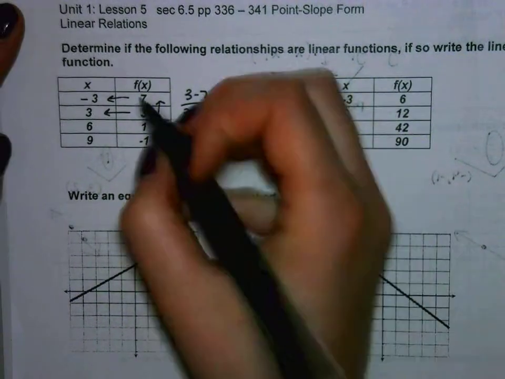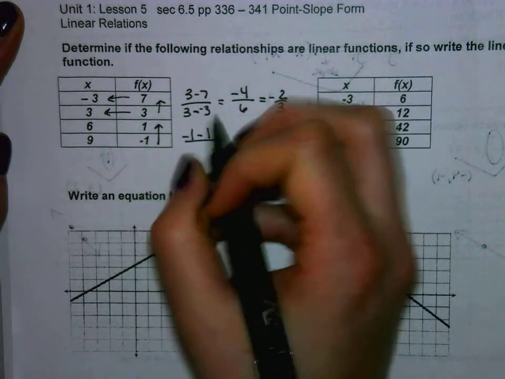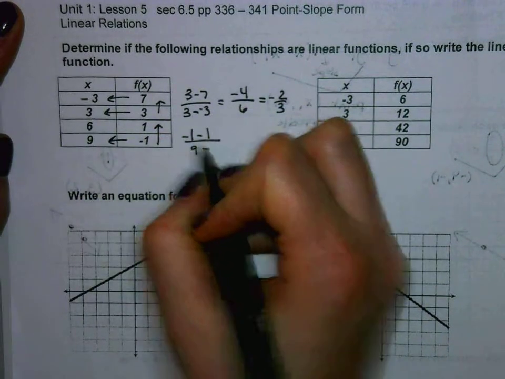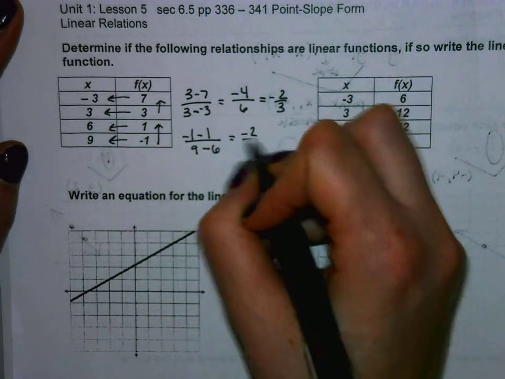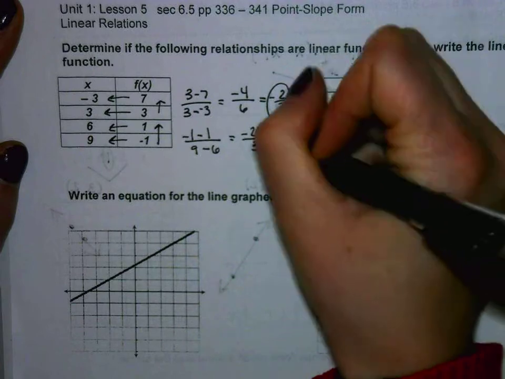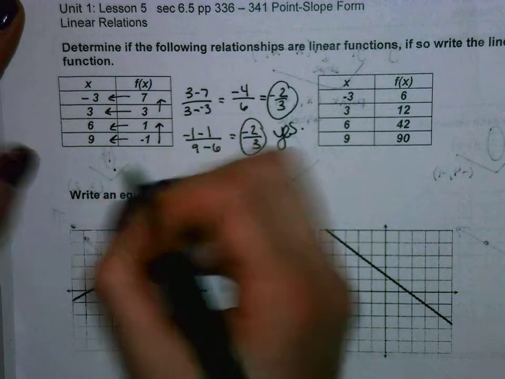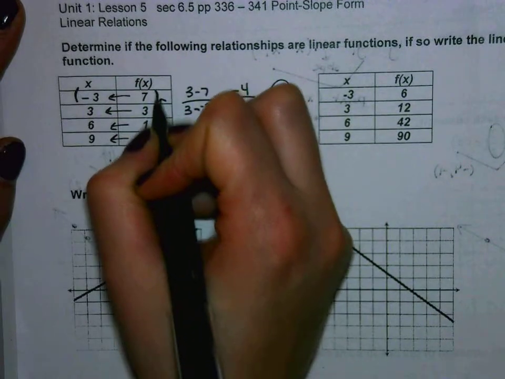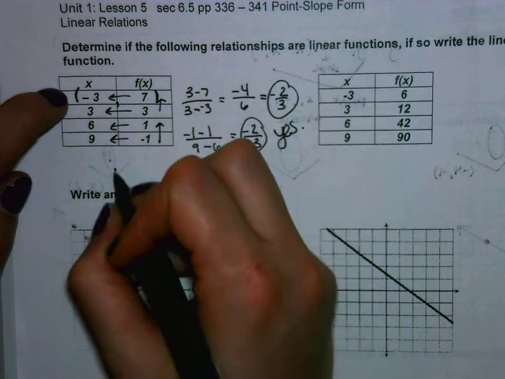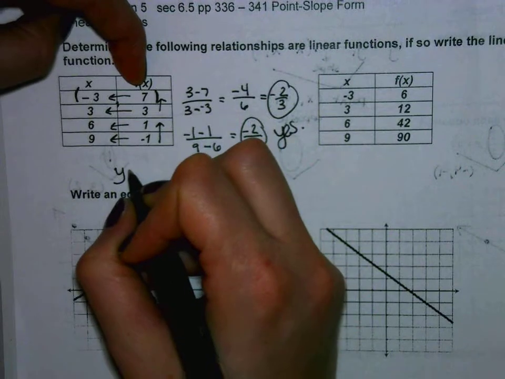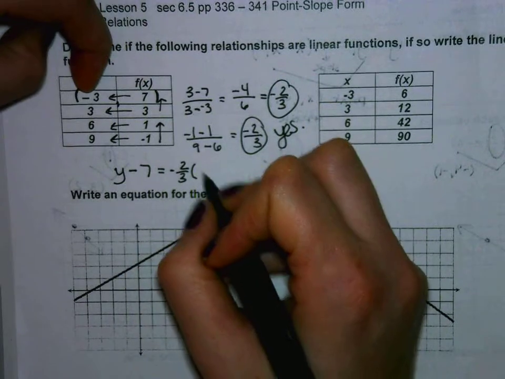So to check that, let's try it again. So let's look at these two values. So we have negative 1 minus 1 divided by 9 minus 6. So negative 1 minus 1 is a negative 2. 9 minus 6 is 3. So we have a constant rate of change. So yes, this is a linear function. So if we want to write it in point slope form, I'm going to use this first point up here. There are 3 other ones, so there are technically 4 different answers. So we have y, it's a plus 7, so minus 7 equals negative 2/3 times the quantity of x plus 3.